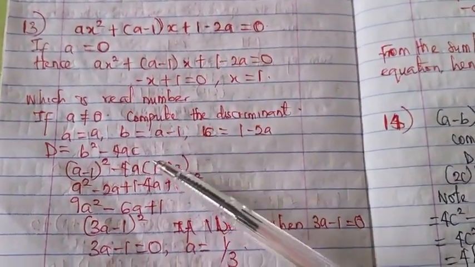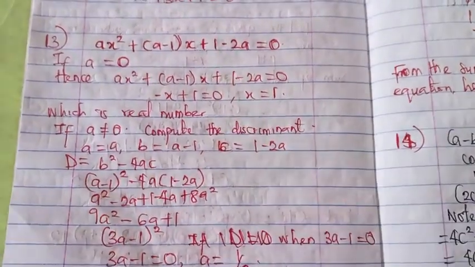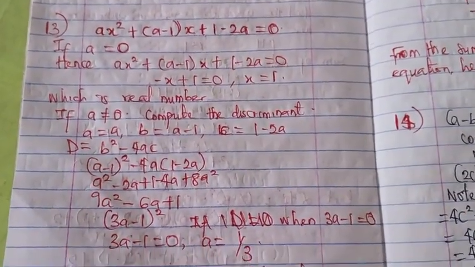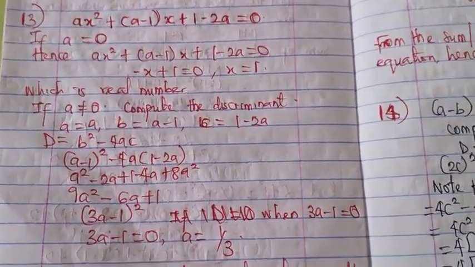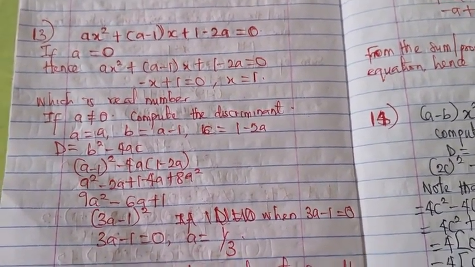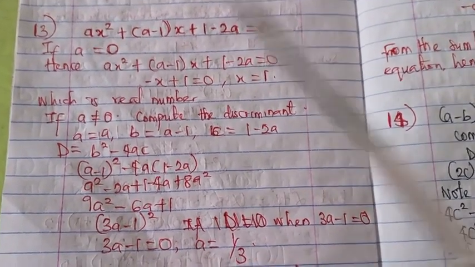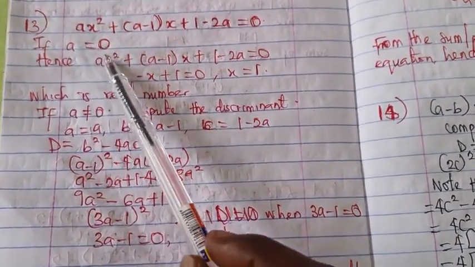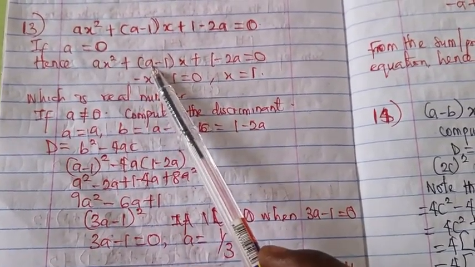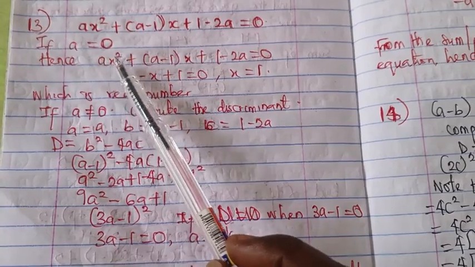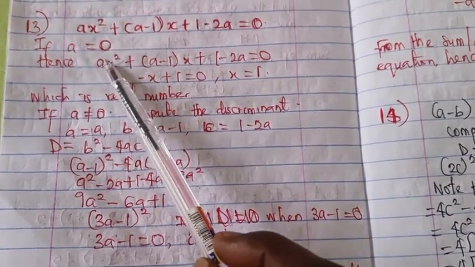But let's see. Because they said for all values of a, they never put a restriction. They should have put a restriction in the question, but they did not. That's why we take care of every possible situation. Do you get what I'm saying? Now, okay, look at this. If a equals 0, this part is going to be 0, because it's 0 times x squared. That is 0. That's off.